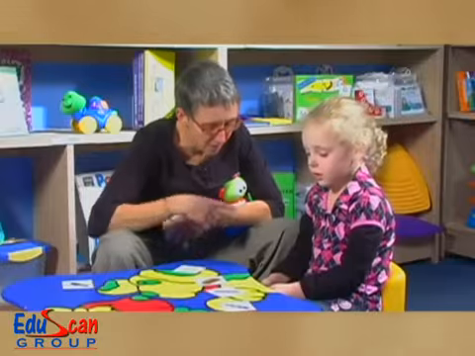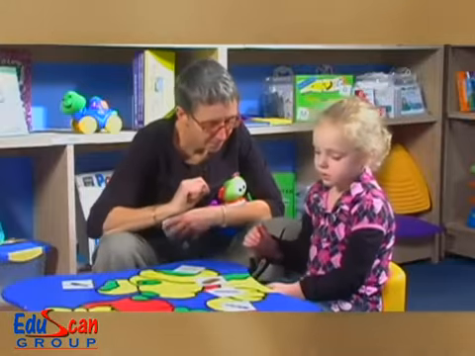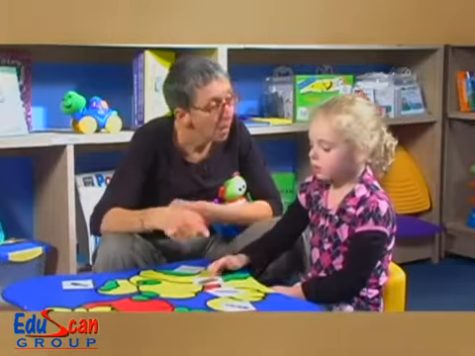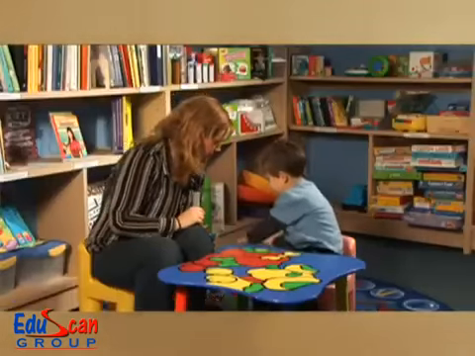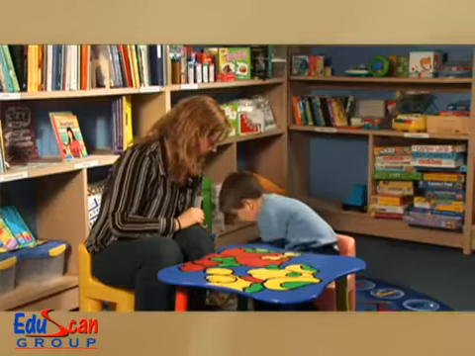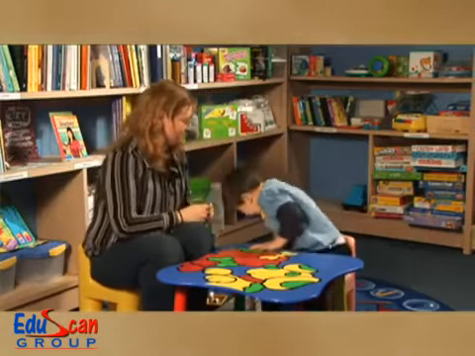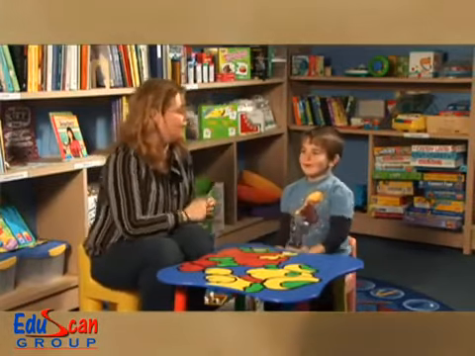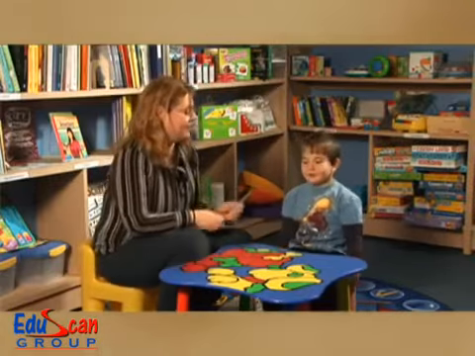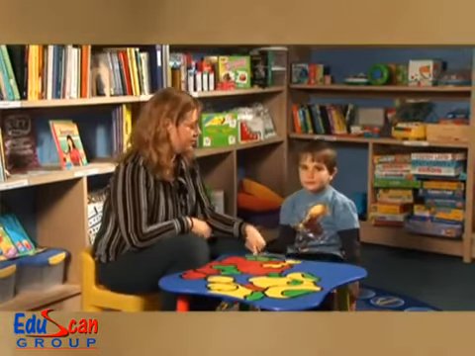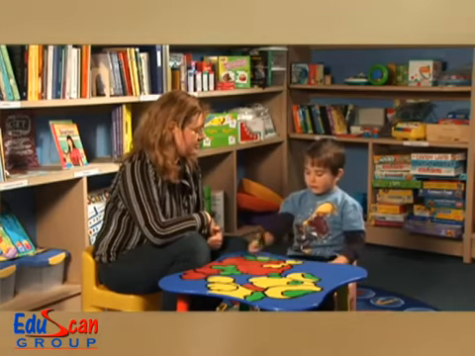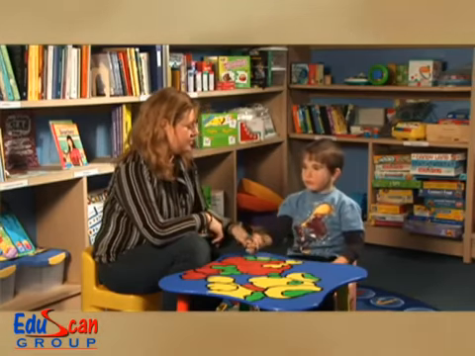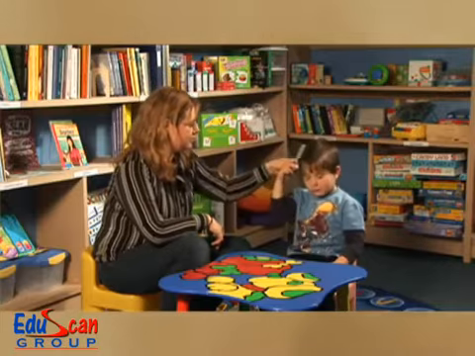A prompt hierarchy is a list of prompts for teaching a specific skill. The list begins with the prompts that provide the most help to the child and ends with the prompts that provide the least help to the child. Let's imagine that you are going to teach a child how to brush his or her hair. First, you decide an appropriate SD or instruction.